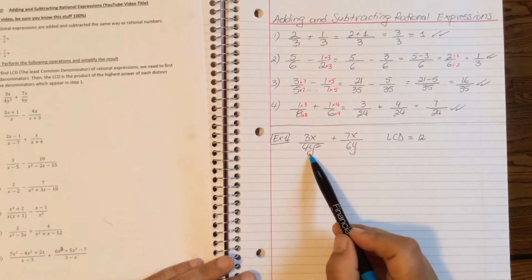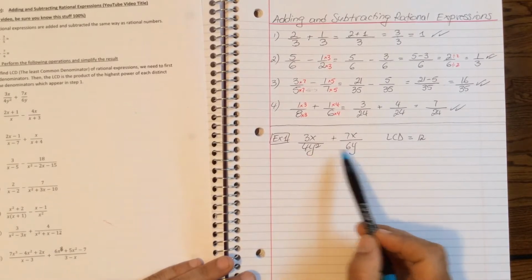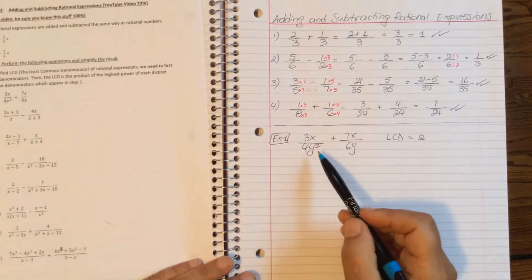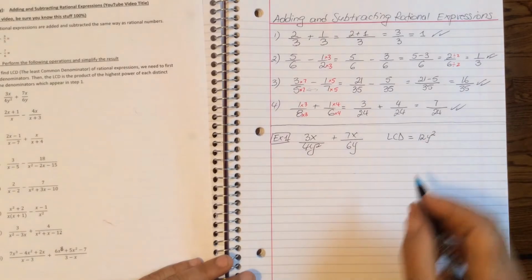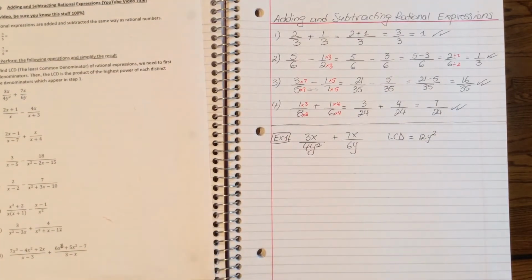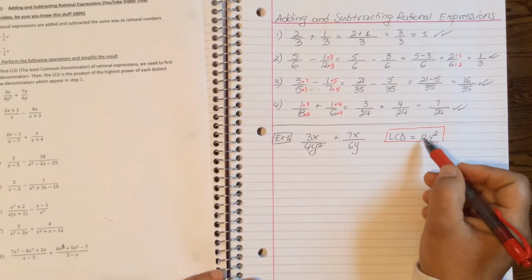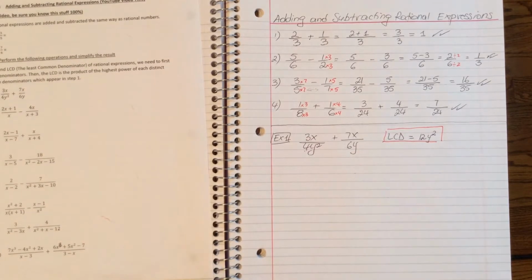While for the variable it is very easy. If the denominators contain the same variable, the highest exponent is the common factor, the common denominator. So LCD is 12y squared. 12 is the common denominator for 4 and 6 for the coefficient, and y squared for the variable.